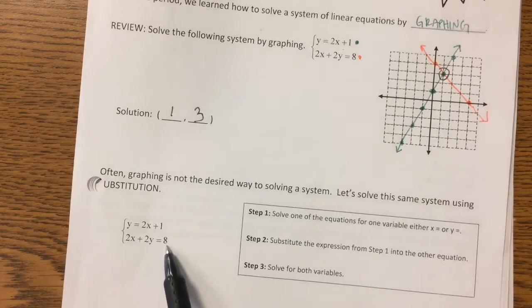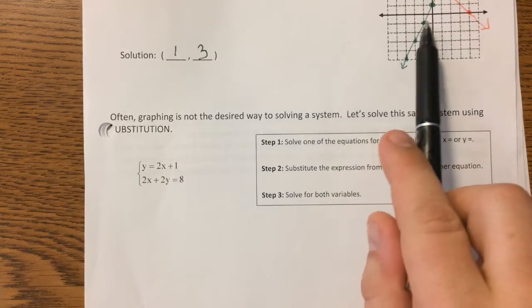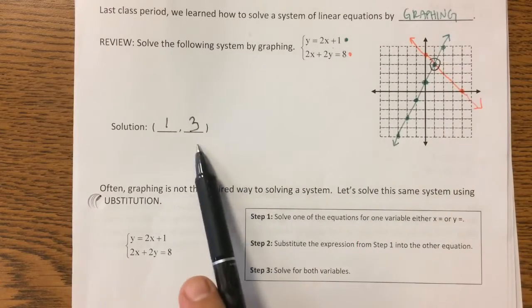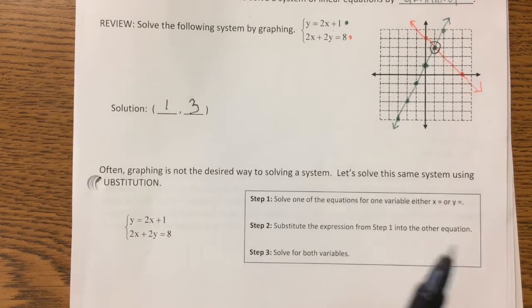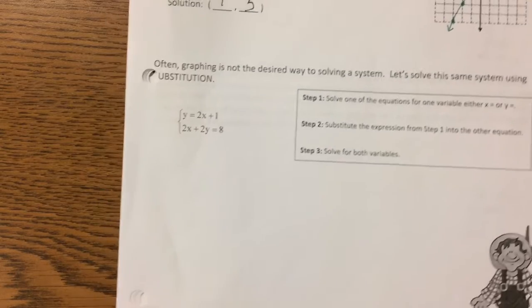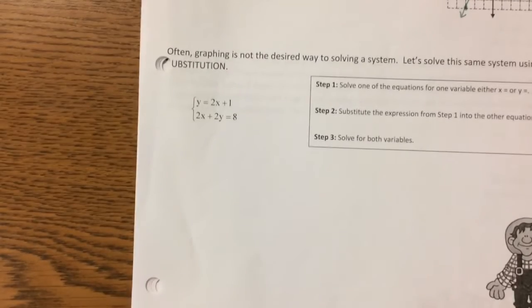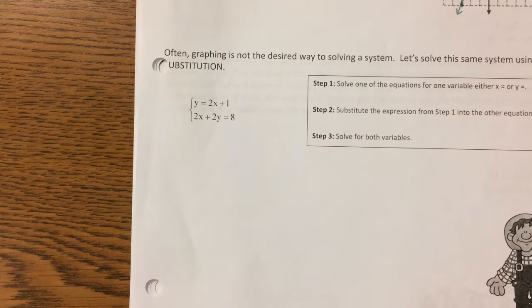So we've got this system of equations, right? The same system that we had up here. We already know what the solution is going to be. It's going to be 1, 3. But I want to show you how to get there algebraically. Now this method is called substitution because essentially what you do is you pick one of the equations, solve for a variable, or in other words, isolate a variable in that equation, and then take that and substitute that expression into the second equation. Now that's step one, solve one of the equations for either x or y.